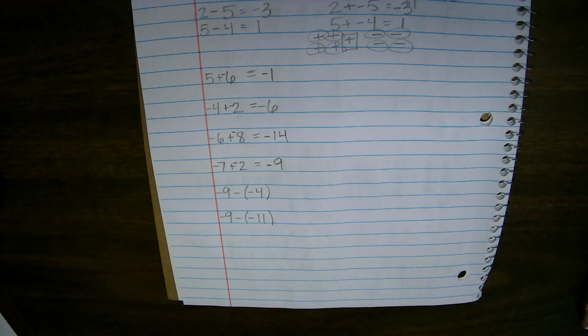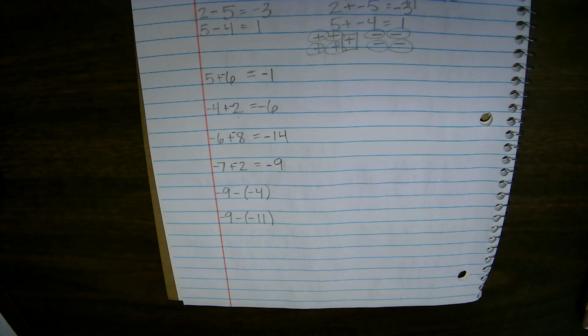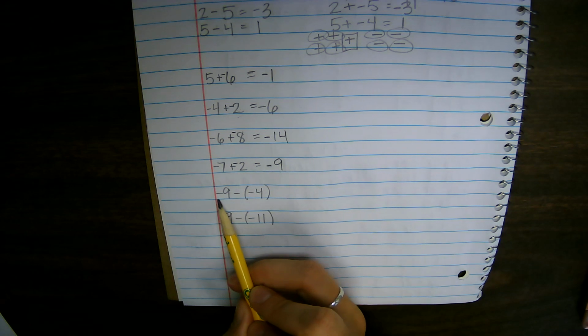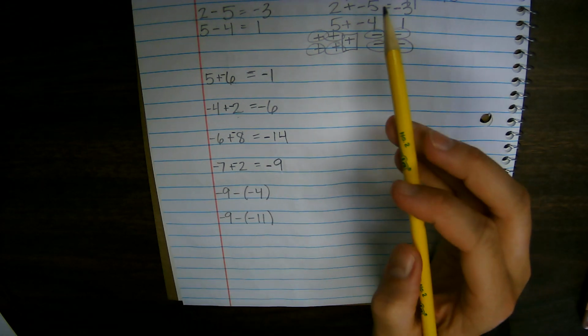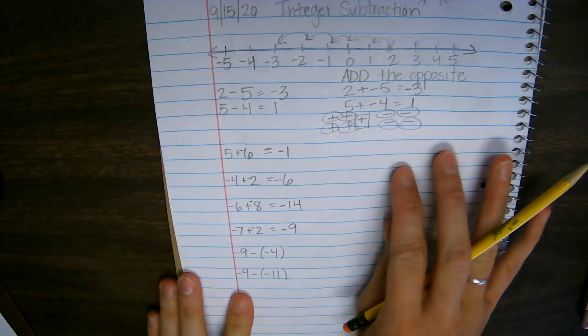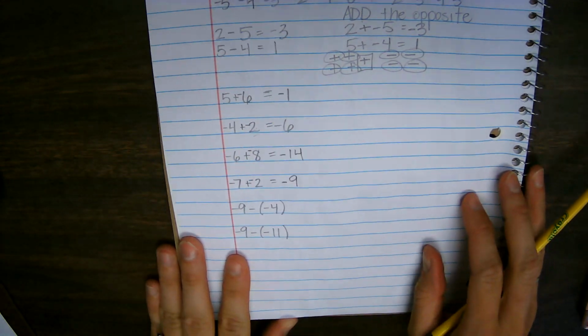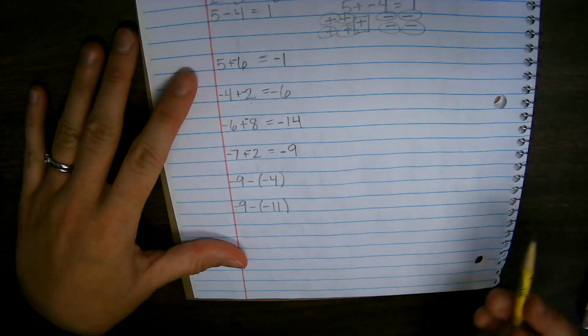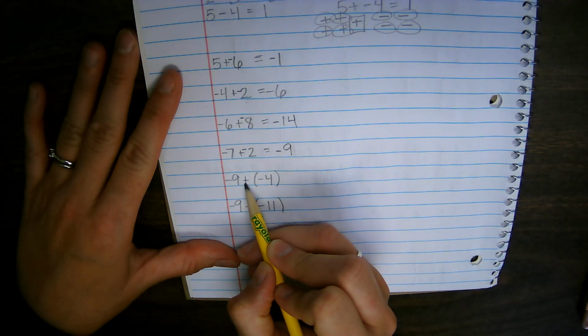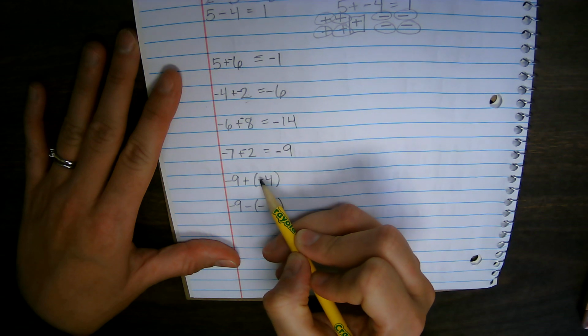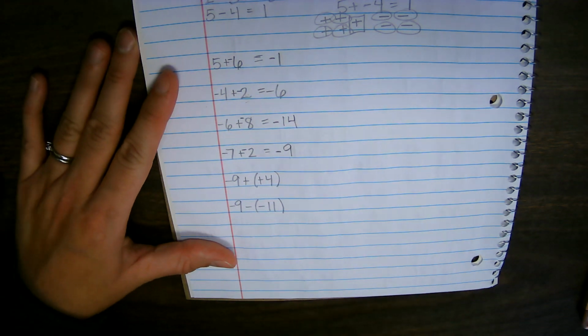All right, here's where it gets a little trickier. I'm going to do this one with you. I want you to do the last one on your own. Negative 9 minus a negative 4. Remember, subtraction is adding the opposite. So when we add the opposite, we have to change this to an addition sign, and the opposite of a negative is positive.